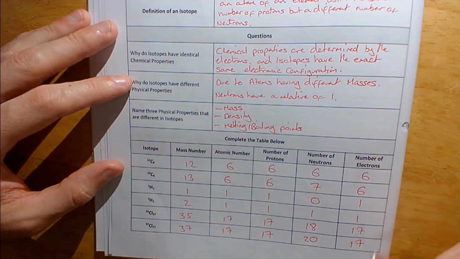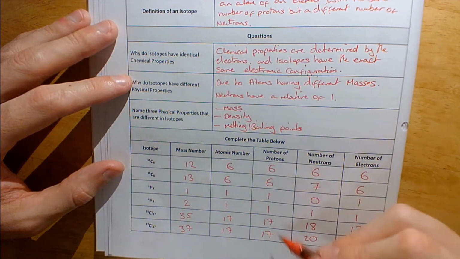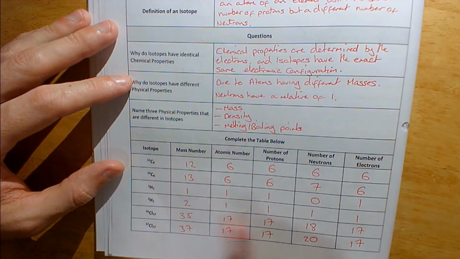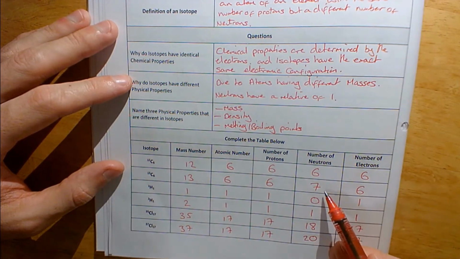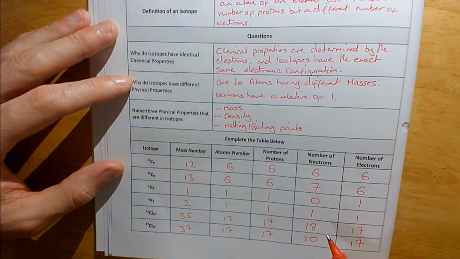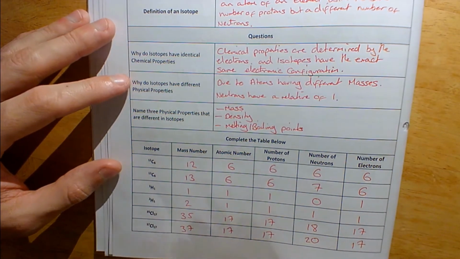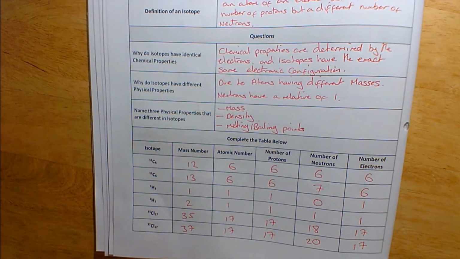And because the electrons are exactly the same, you have the exact same chemical properties. Because the protons are the same, they are the same element, and it is the variation in the number of neutrons, 6 or 7 or 0 or 1 or 18 and 20, that is going to cause these isotopes to have a variation in their physical properties, but identical chemical properties.